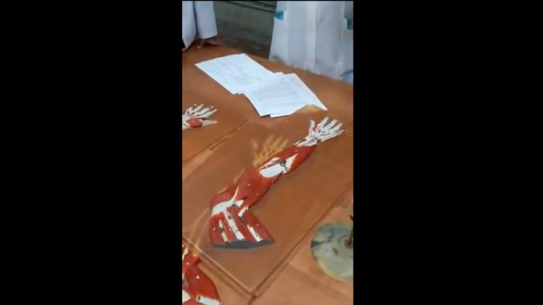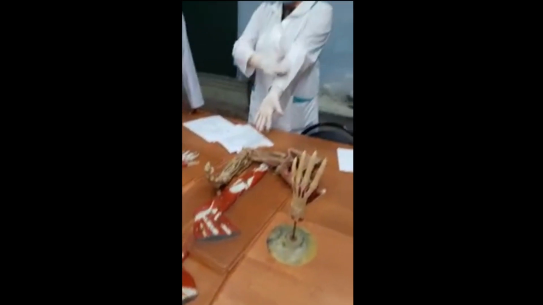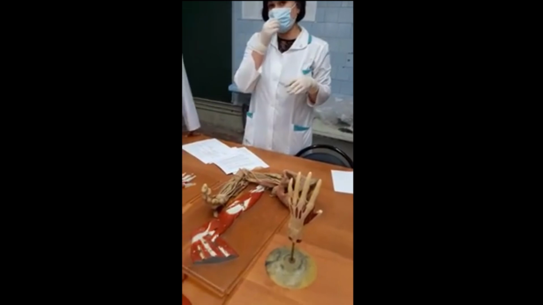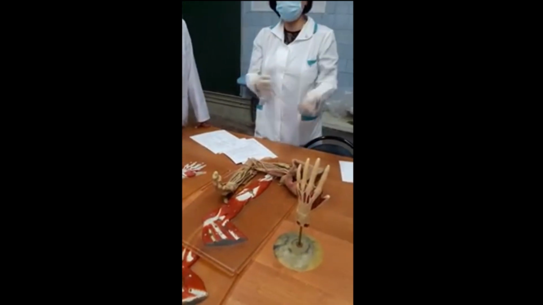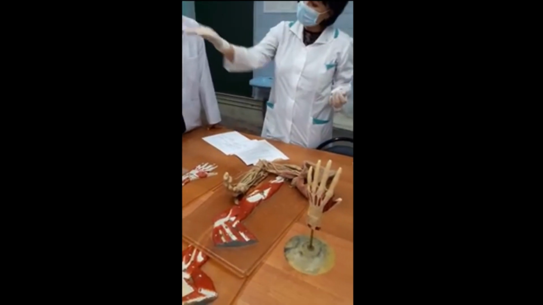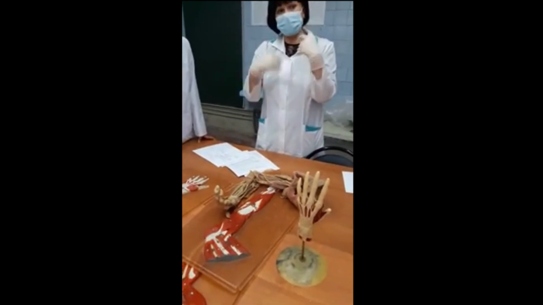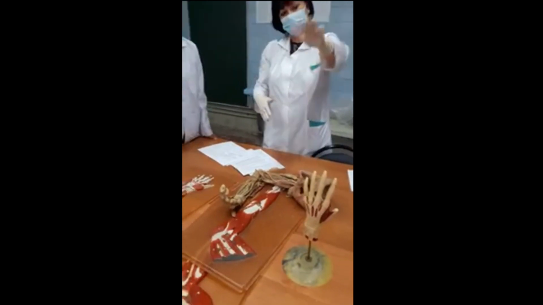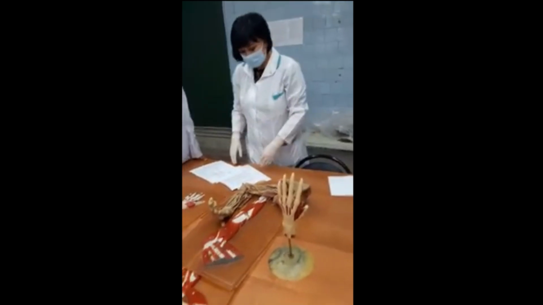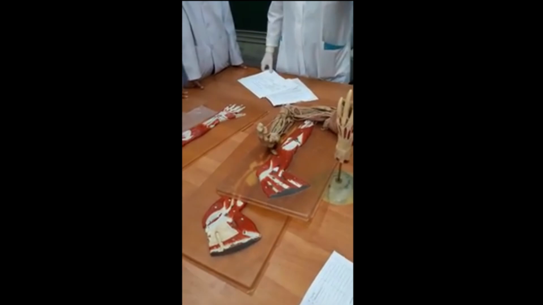Then the muscles of the forearm. The muscles of the forearm consist of two groups too, anterior group and posterior group. On function, anterior group, flexors and pronators. Posterior group, extensors and supinators. Anterior group consists of four layers.